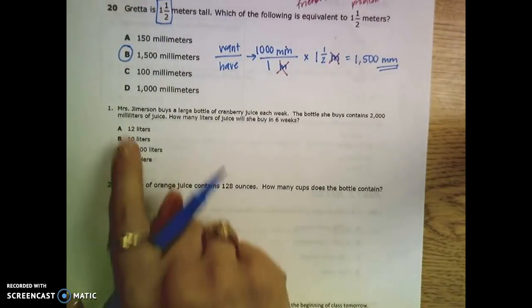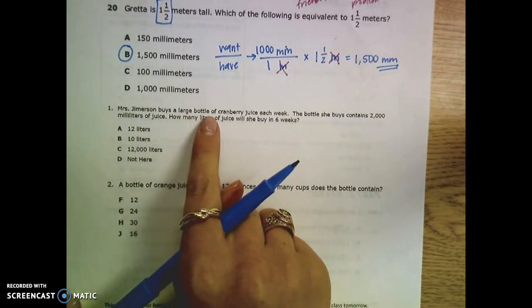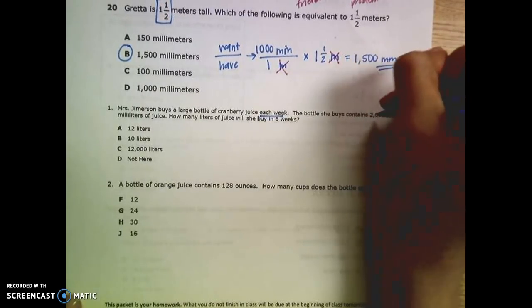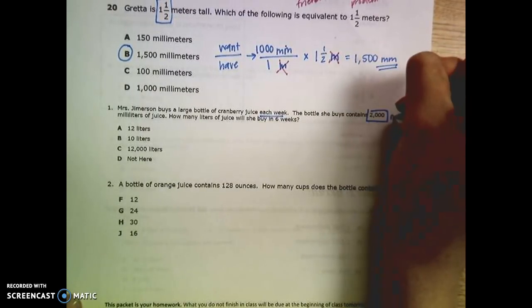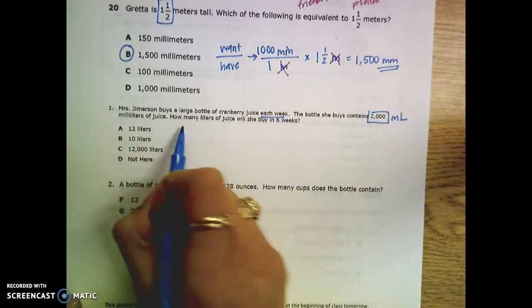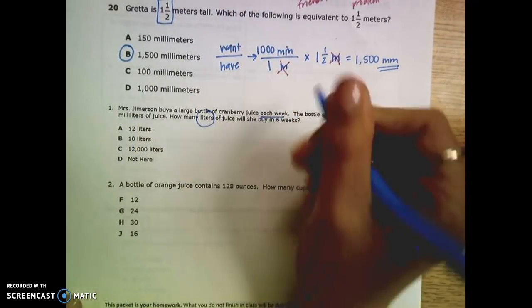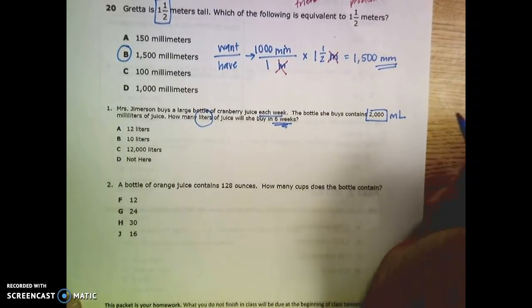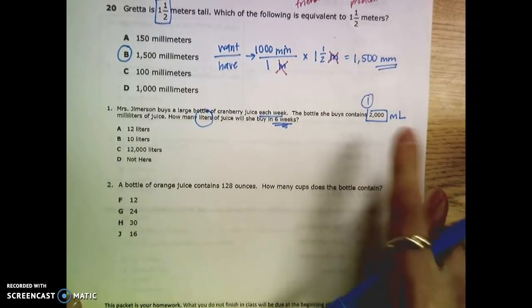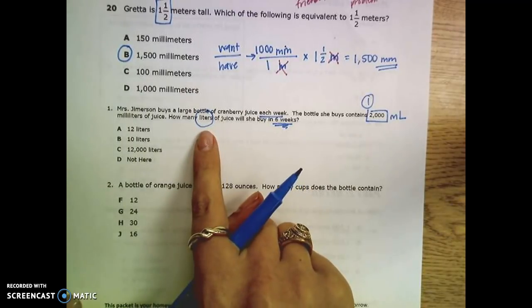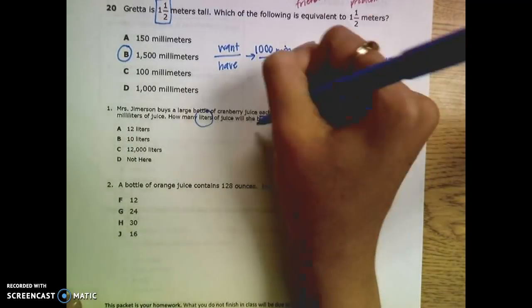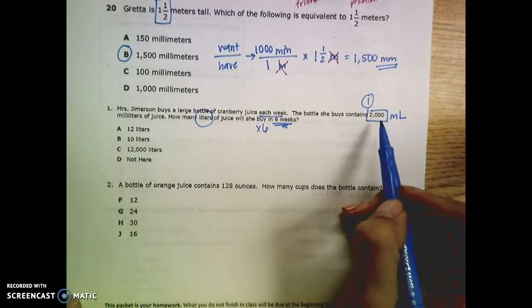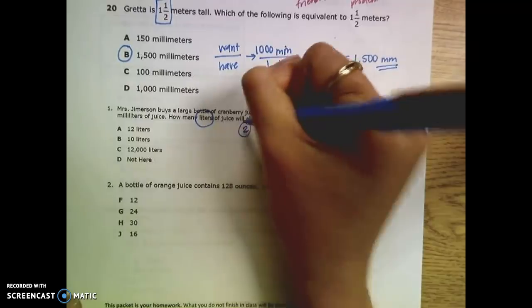For these last two, Mrs. Jimerson buys a large bottle of cranberry juice each week. The bottle she buys contains 2,000 milliliters of juice. How many liters of juice will she buy in 6 weeks? So this one has two steps. First, we need to convert these milliliters into liters. Second, I'm going to multiply by 6 because she buys one of these bottles in 1 week. So how many would she buy in 6 weeks?